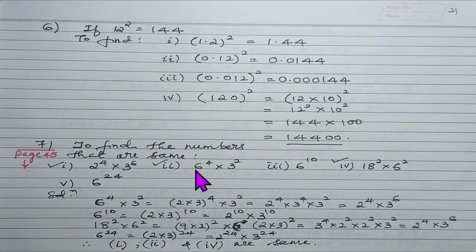Now let us take the next number, 6 raised to 4 into 3 raised to 2. 6 is not a prime number, so expressing 6 as 2 into 3, we get 2 raised to 4, 3 raised to 4 into 3 raised to 2, and 2 raised to 4, and 3 raised to 4 plus 2 becomes 3 raised to 6, so 2 raised to 4 into 3 raised to 6. So the first one and the second one, 6 raised to 4, is also the same. Now coming to 6 raised to 10, when we take 6 raised to 10, it becomes 2 into 3 raised to 10, that is 2 raised to 10 into 3 raised to 10, which is different.